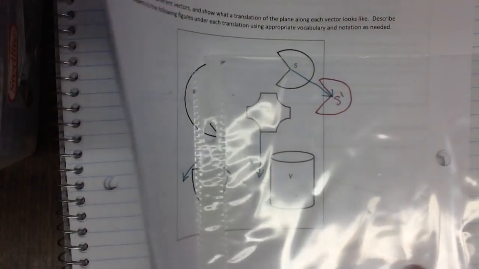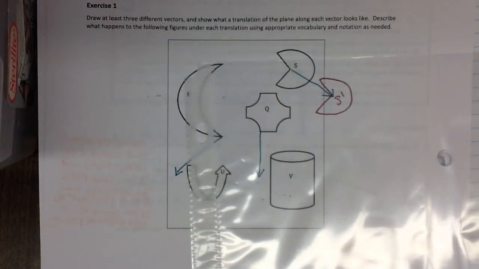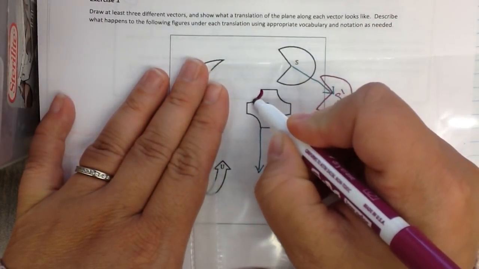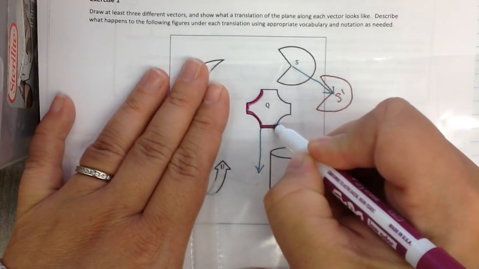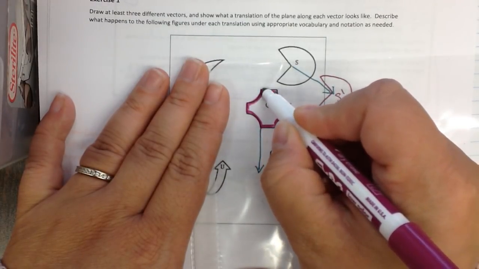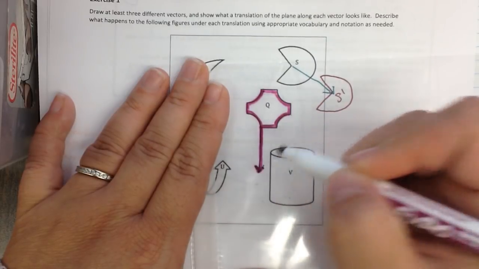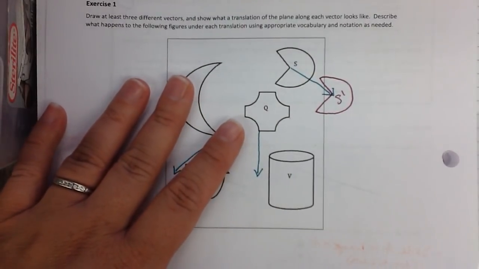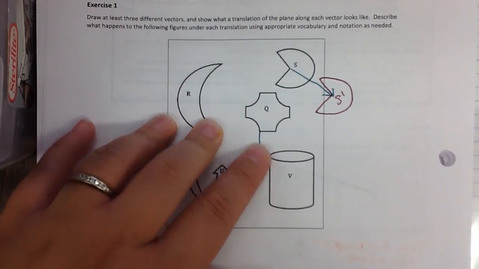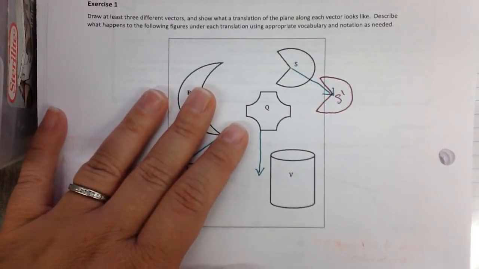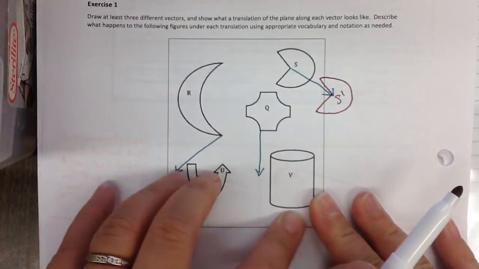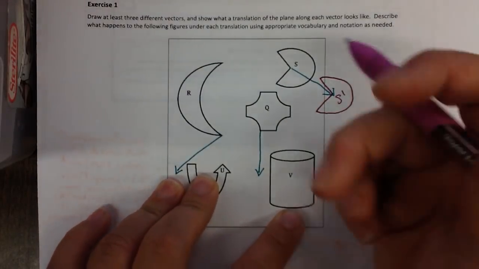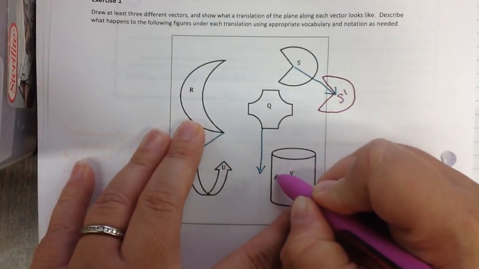If I can find my dry erase marker, it rolled way away. So I'm going to repeat that with Q and R. So we line up the vectors, and what happens when we do that is our shape sometimes goes over our original vector, and in this case it's going to go over other shapes that are in the picture.